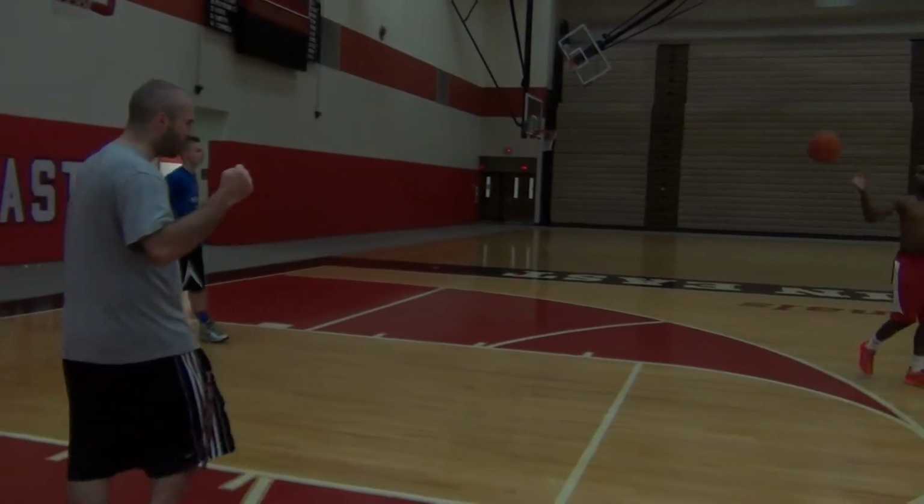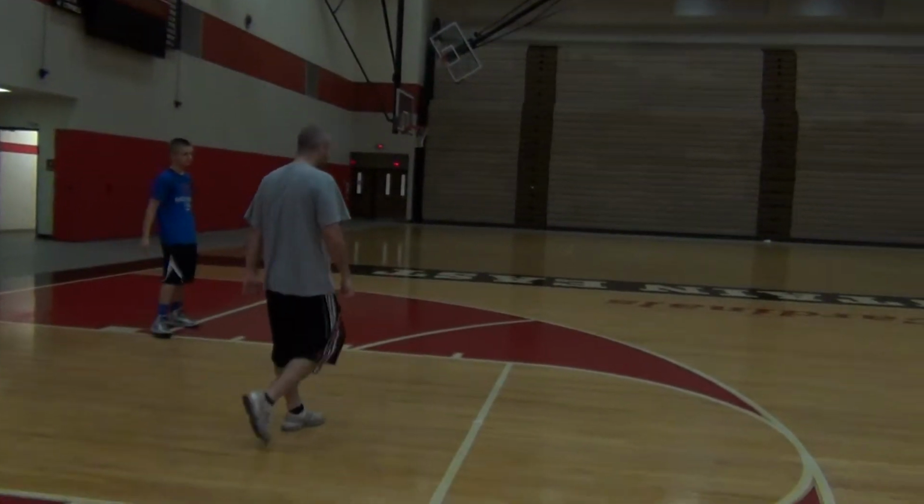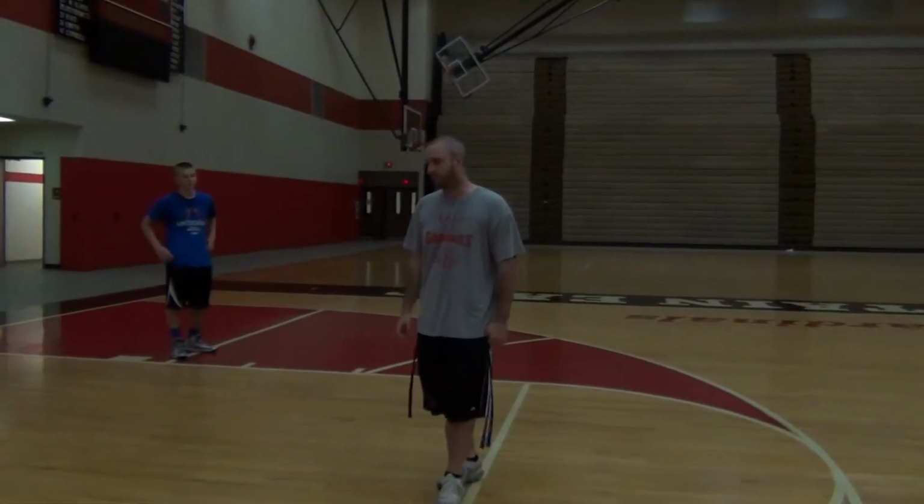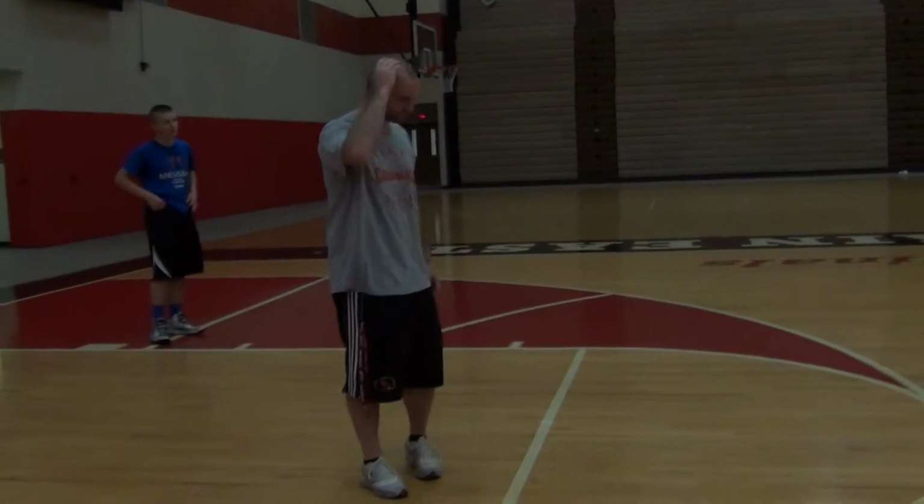All right, so we call that angle. And we use that quite a bit just throughout different times of the game if we see a mismatch or if we just need to release some of the pressure from the guard.